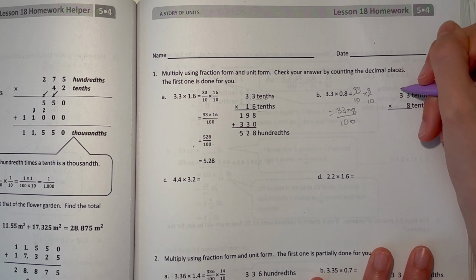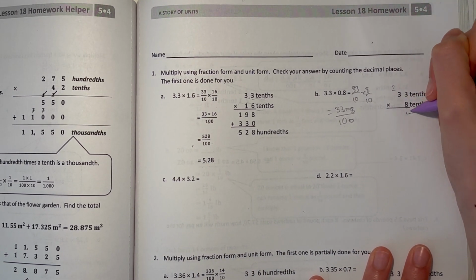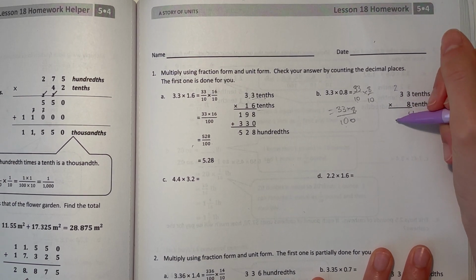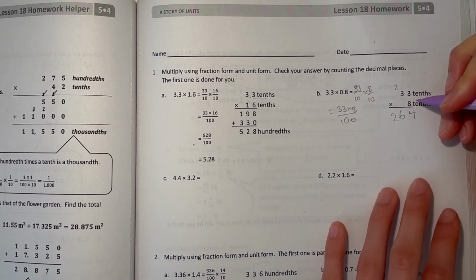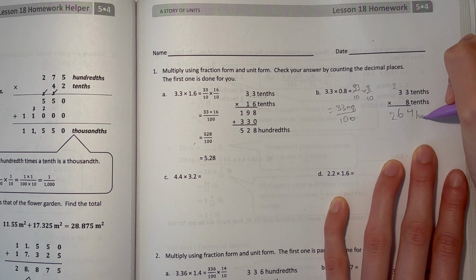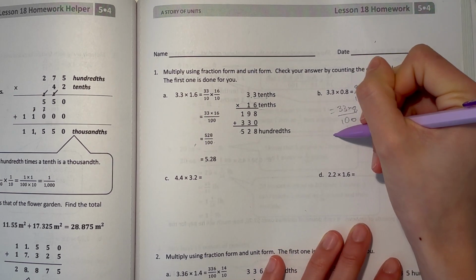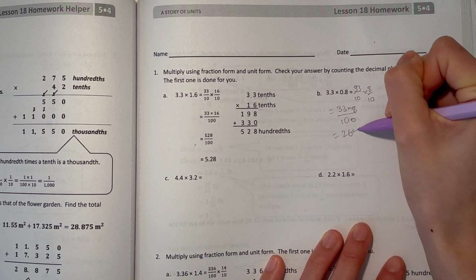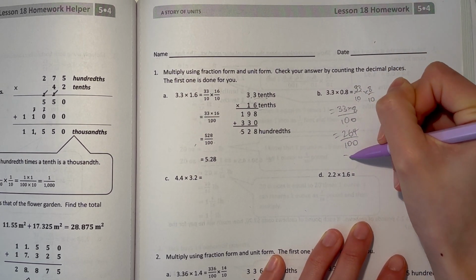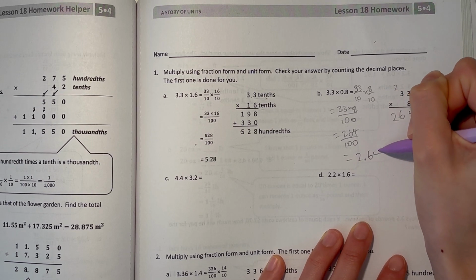So 33 times 8, 3 times 8 is 24. 3 times 8 again is 24, plus 2 is 26. So 264 hundredths over 100, 2.64.